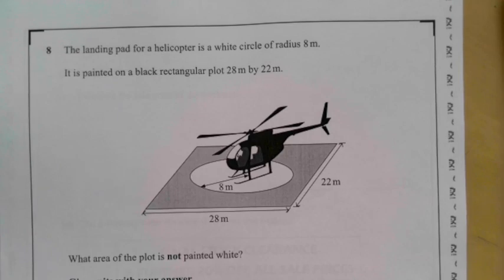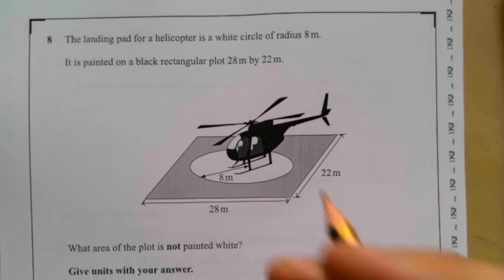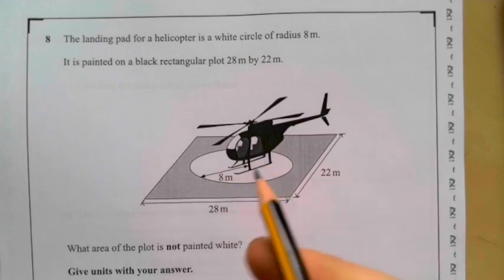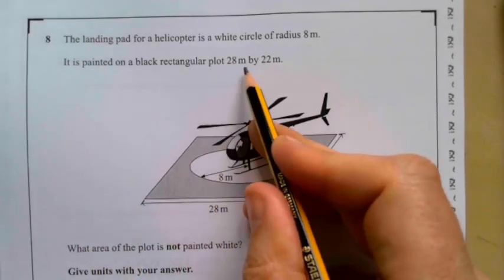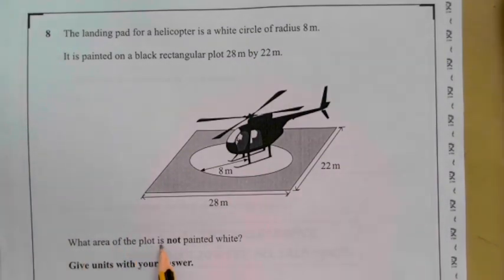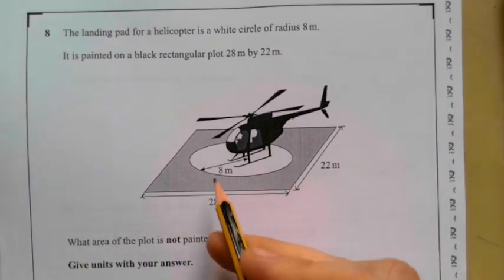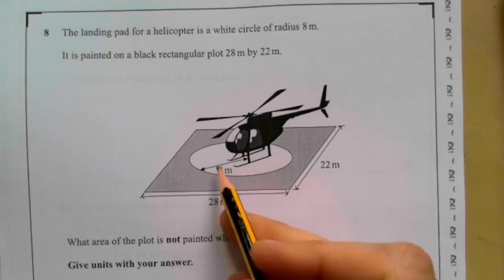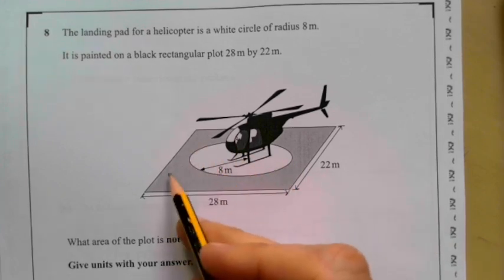Question 8. A landing pad for a helicopter is a white circle of radius 8 meters. It is painted on a black rectangular plot 28 by 22. What is the area of the plot that is not painted white? So we need to find the area of the black bit.